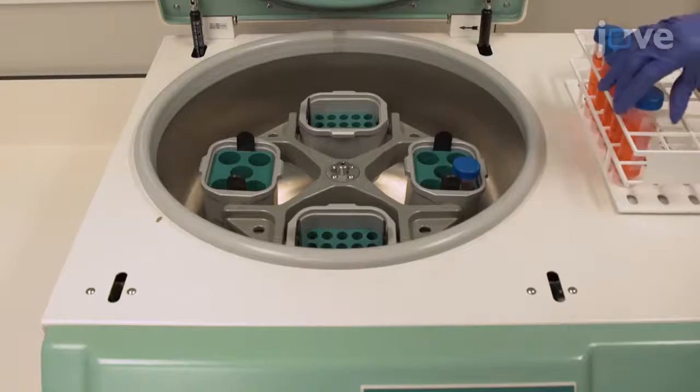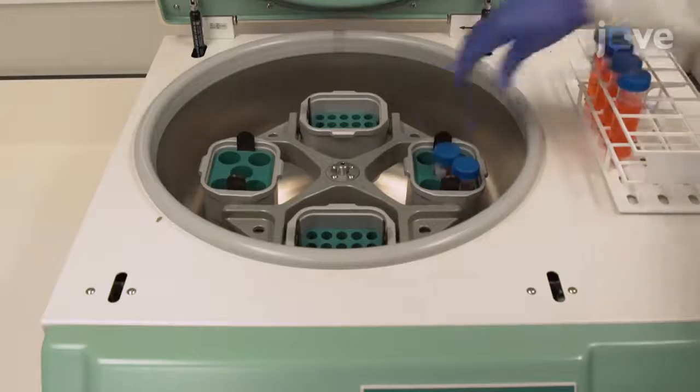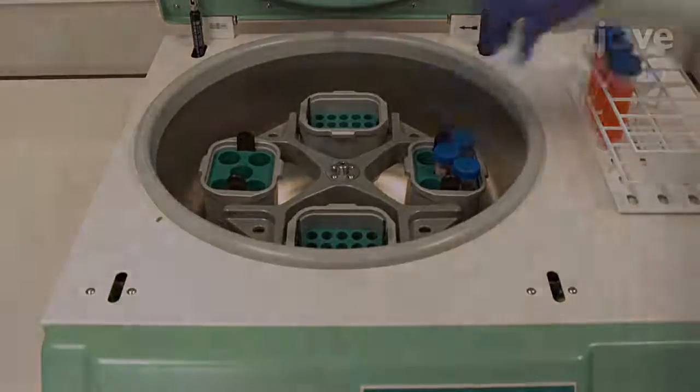Next, use differential centrifugation to remove all of the cells and cell debris from the supernatant.